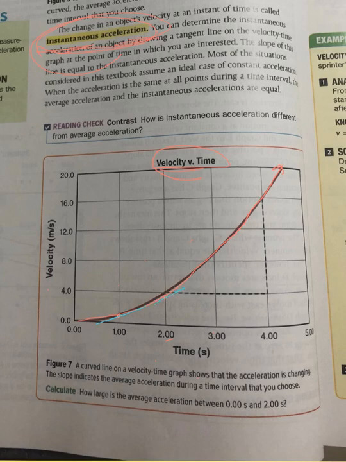Let's say that I want to find the instantaneous acceleration after 3 seconds. Go over here, my point over there, a good ruler, and then I trace the line. And then I find the slope of this line. And that's the instantaneous acceleration.